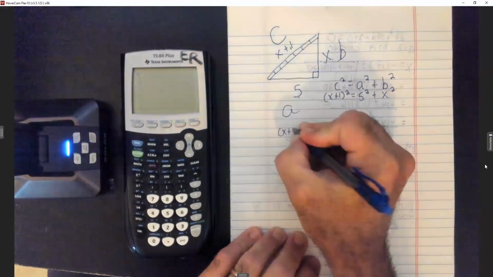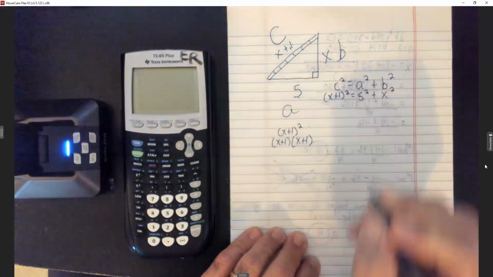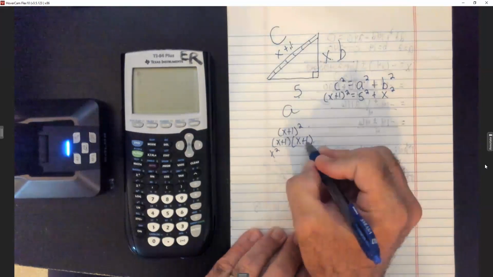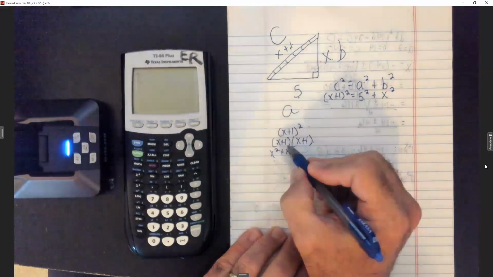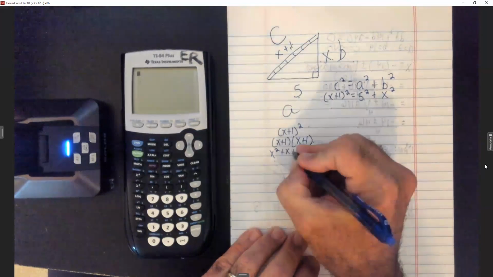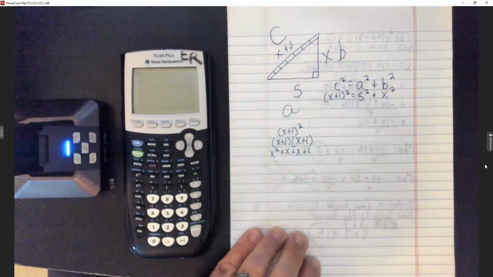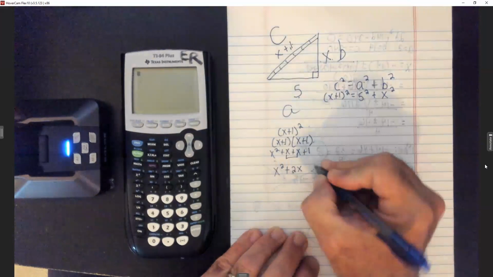That's going to be x plus 1 times x plus 1. X times x is x squared. X times 1 is a 1x. 1 times x is a 1x. And then 1 times 1 is a positive 1. Adding the x's in the middle, you get an x squared plus 2x plus 1.